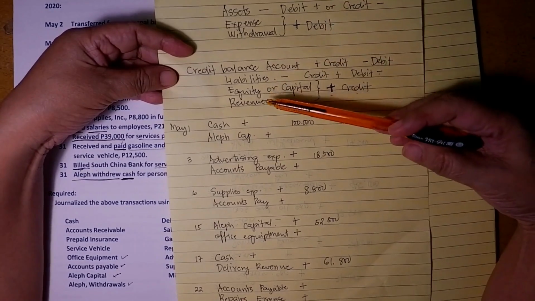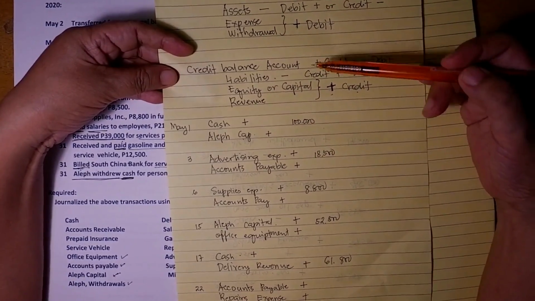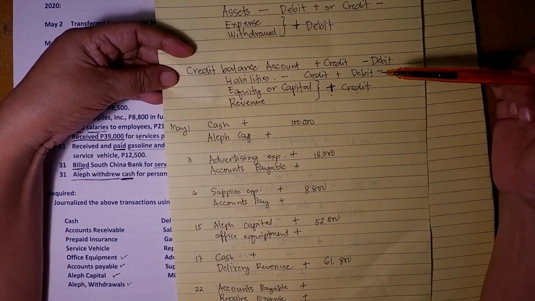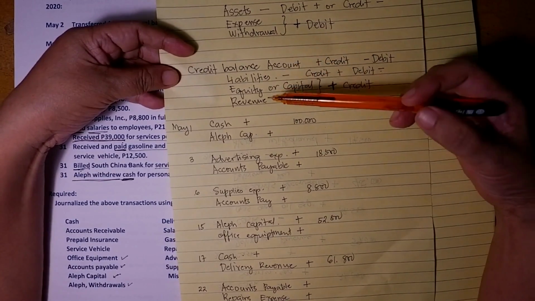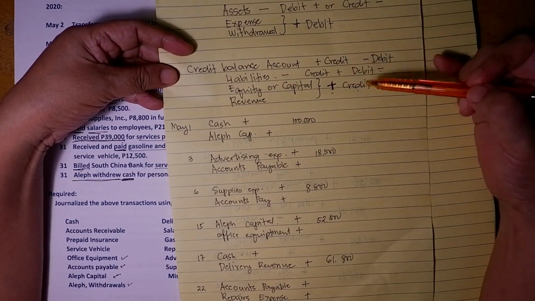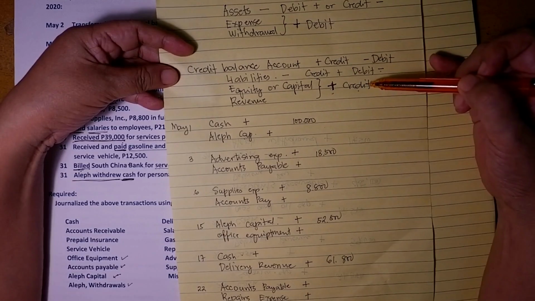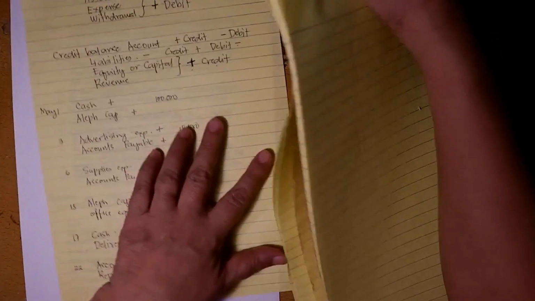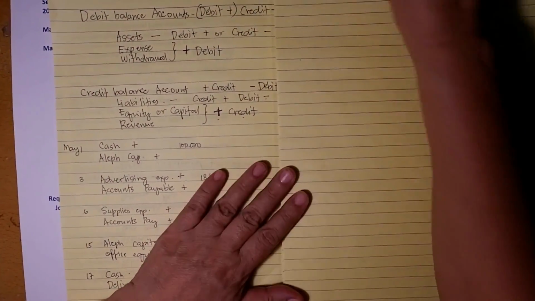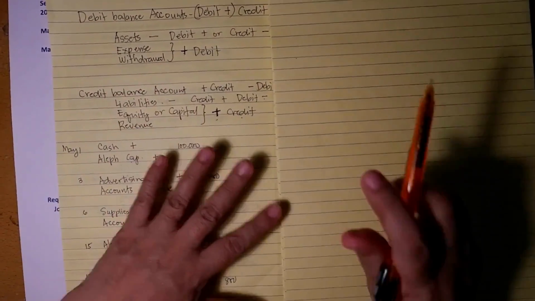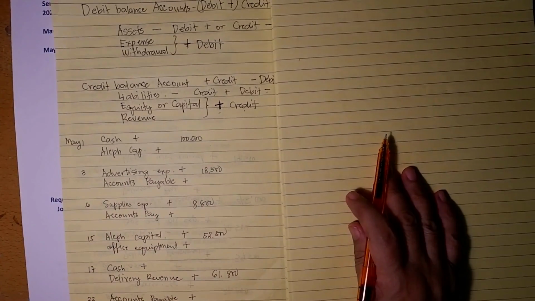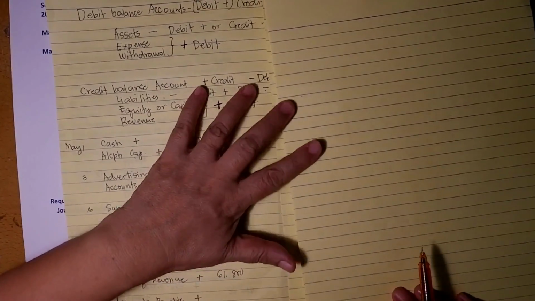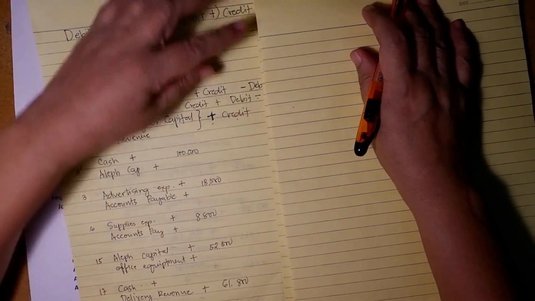But it is only liabilities that there will be credit and debit. For equity and revenue, there will always be credit only. Okay. So, again, as I have said, debit should always be recorded first.